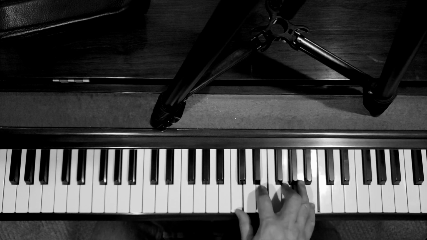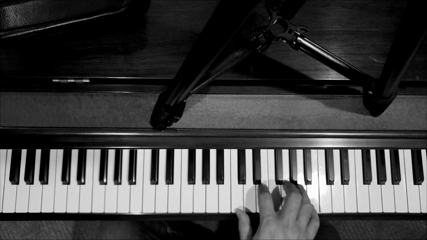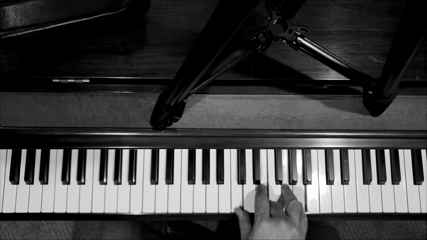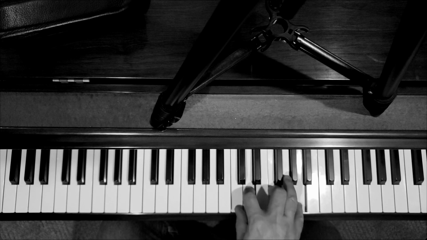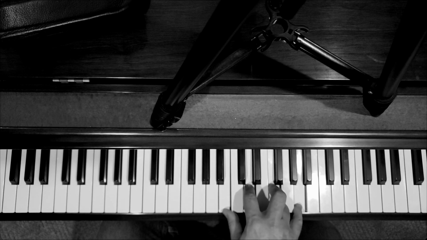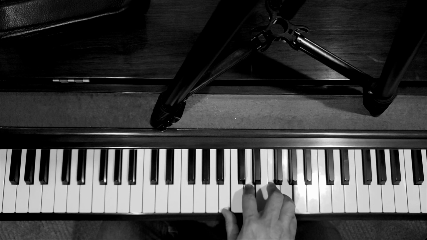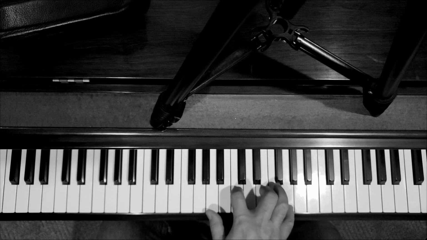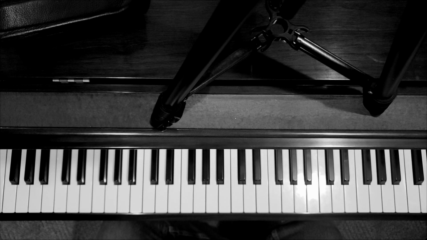So this is a root position C7 chord. Then we're moving to an A7 chord in first inversion. Then we're moving to an F7 chord in second inversion, and now we're on a D chord in third inversion, and then we're back to root position. First inversion, second inversion, third inversion, root. I love these, it's just really pretty.